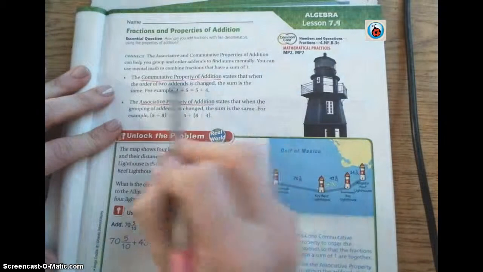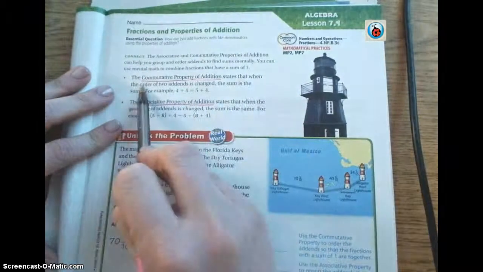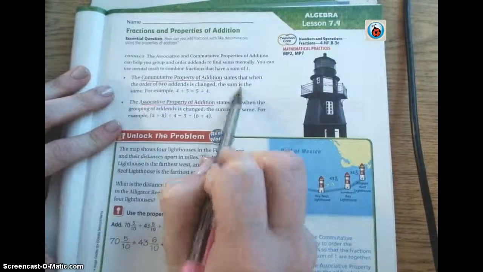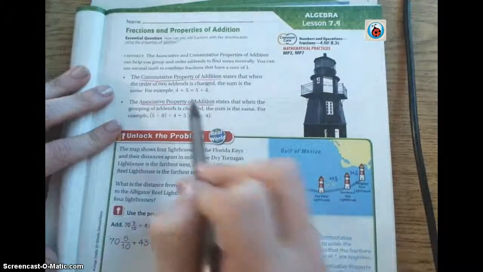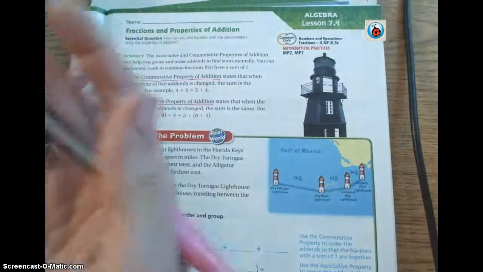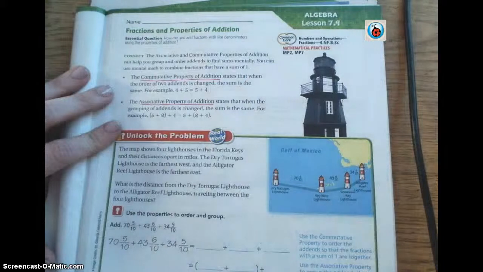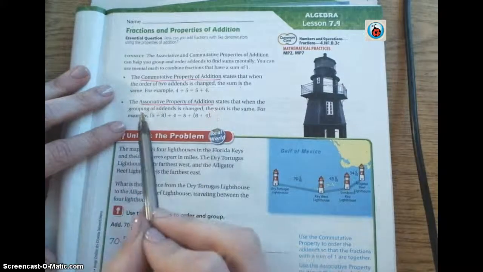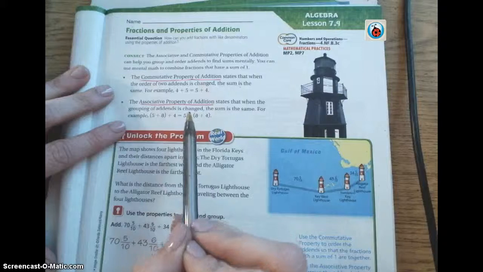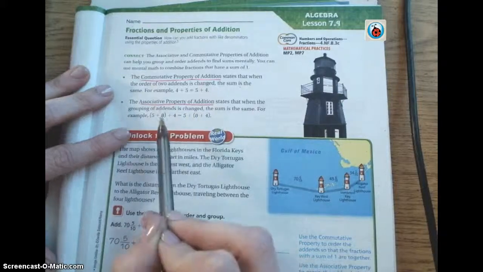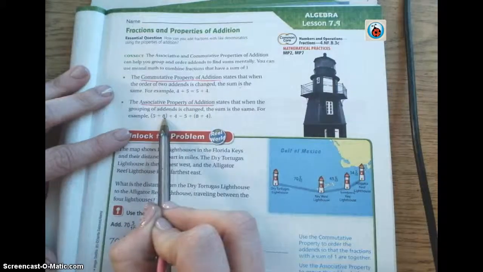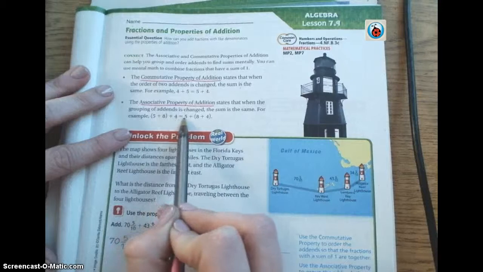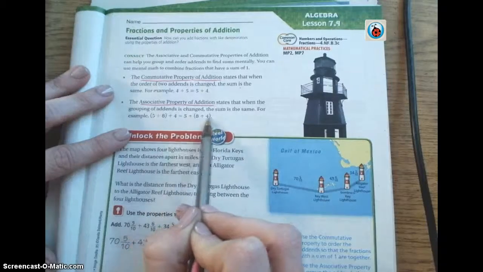The commutative property of addition states that when the order of two add-ins is changed, the sum is the same. So we've talked about that quite a bit, actually. 4 plus 5 is the same thing as what, class? 5 plus 4. Doesn't matter what order you say it in, it's going to be the same thing. Does that ring true for multiplication too? Yes. The associative property of addition states that when the grouping of add-ins is changed, the sum is the same. So, for example, here we have (5 + 8) + 4.